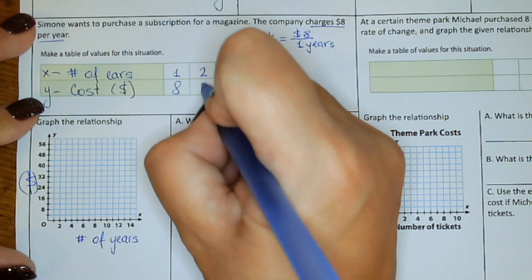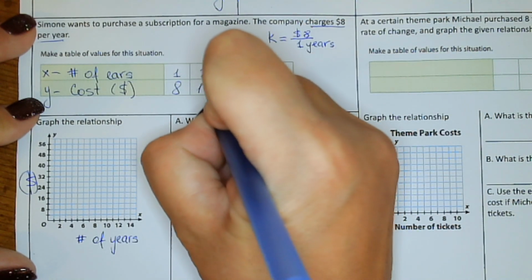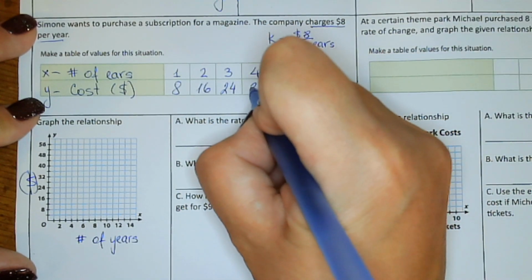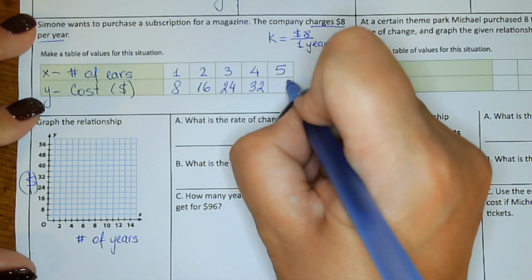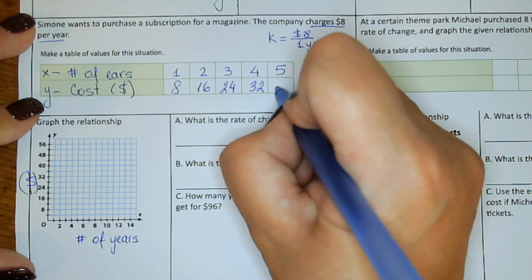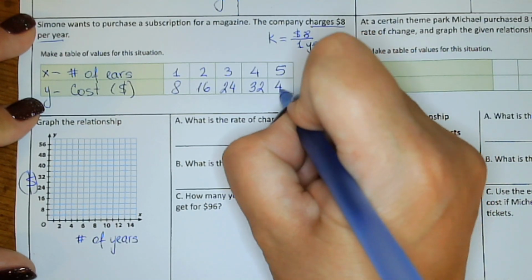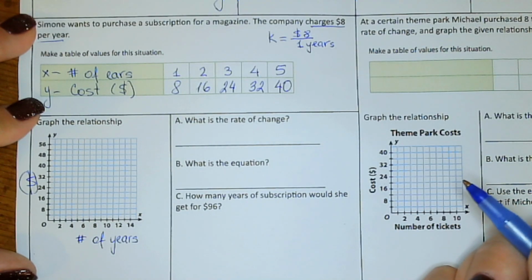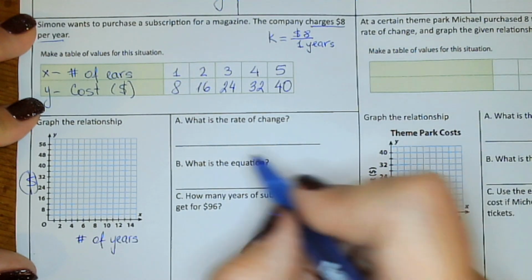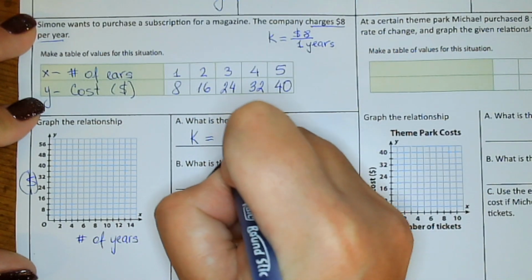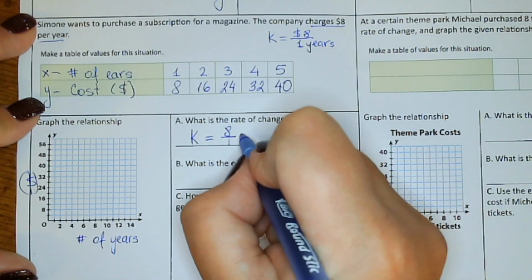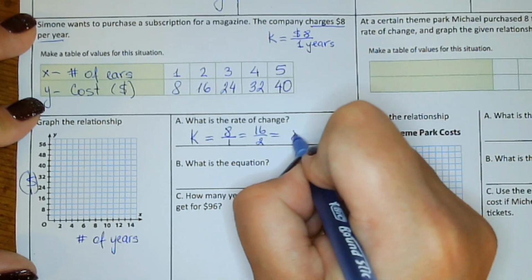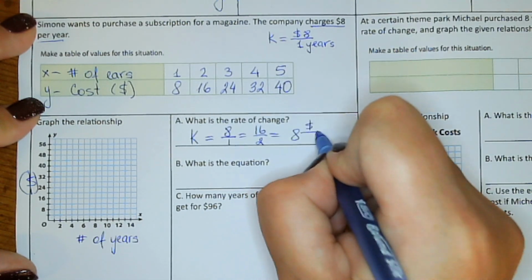8 for 1 year, then 2 times 8 will be 16. 3 times 8, 24. 4 times 8, 32. So the cost will depend on the number of years times 8. So that rate of change is our 8 over 1, or 8, which is the same as 16 over 2, which is the same as 24 over 3, and so on. So it's $8 per year.